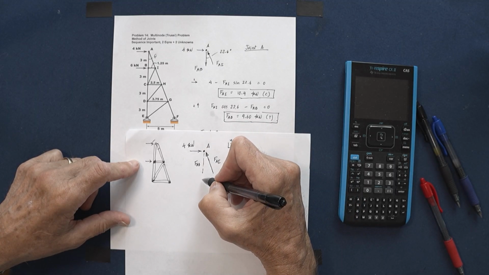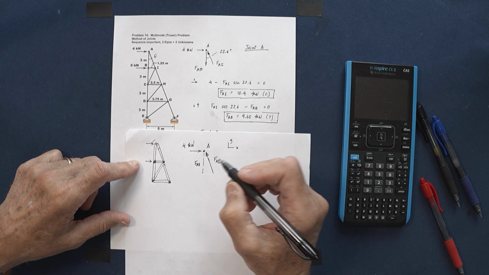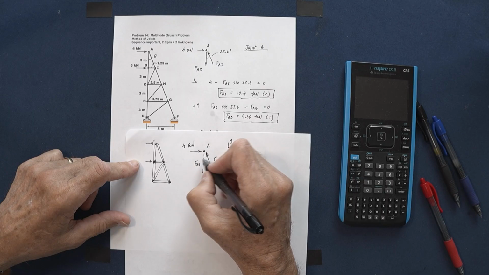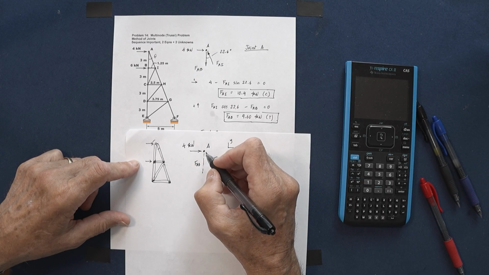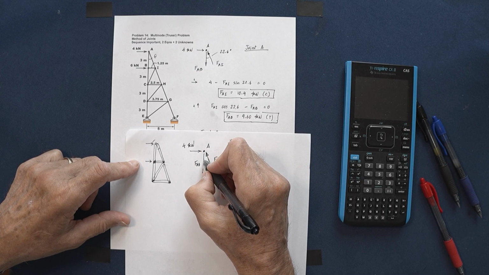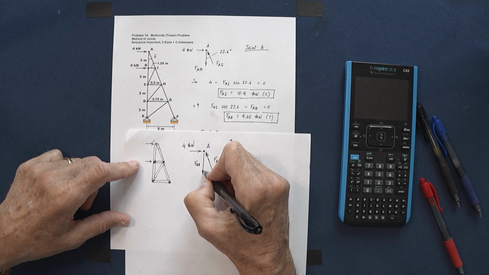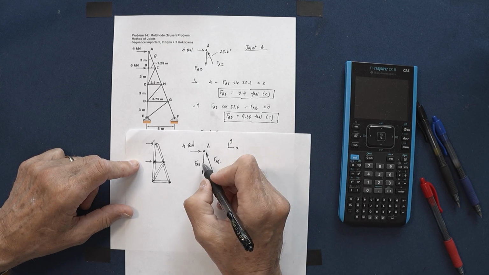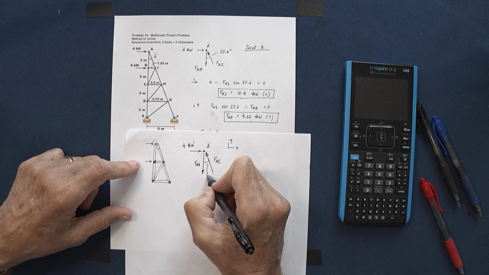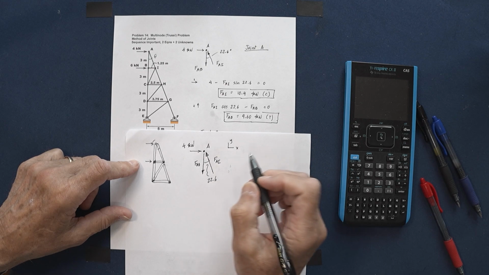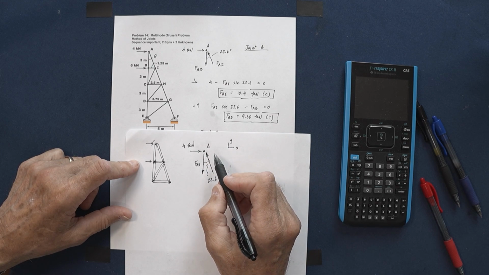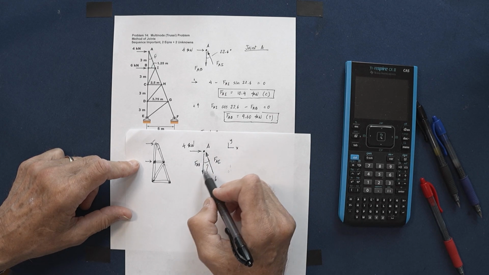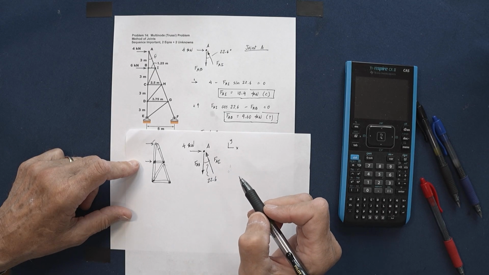Then if you mentally sum forces in the Y direction at A, the only one of these forces with a Y component is FAI acting upward, and so FAB has to act downward. And this is 22.6 degrees. So this is the thought process in getting the free body diagram and assuming the correct directions on these forces.